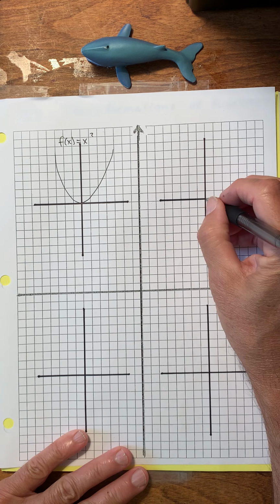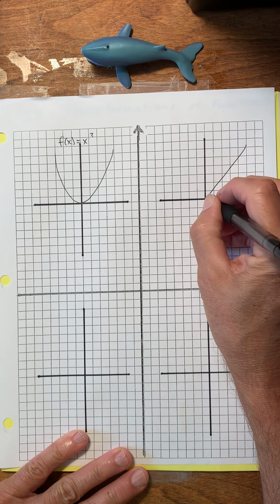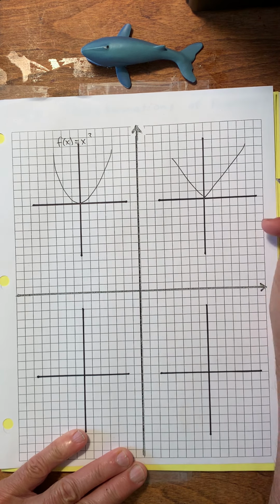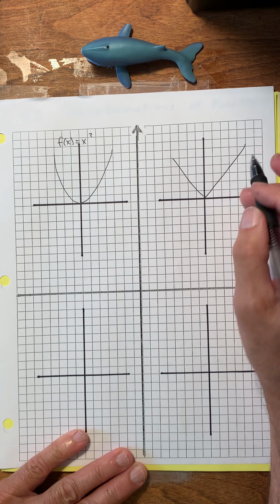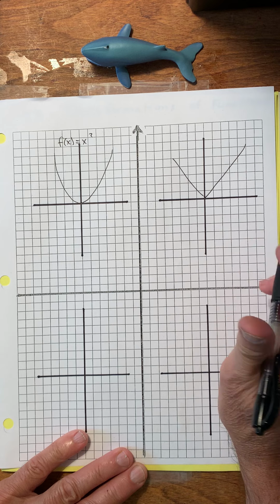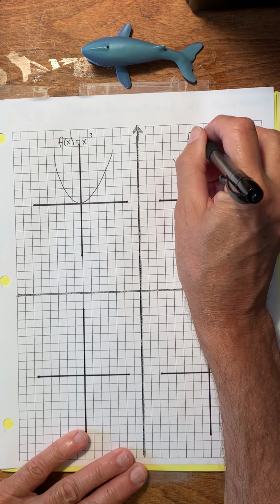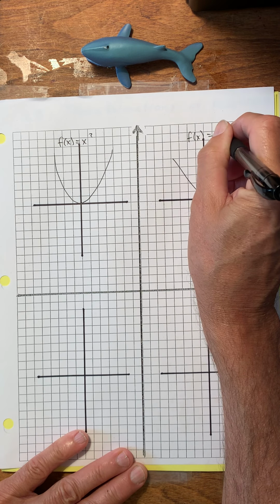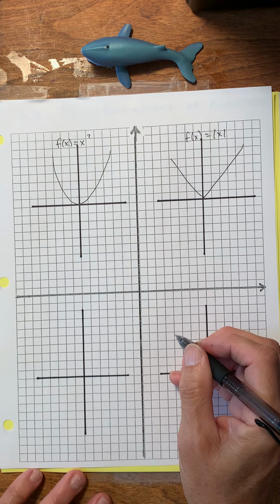Hey, here's another typical function. This is the absolute value function. What if I wanted to move this whole function up or down? That would be something we call a vertical shift. And we're going to be looking at that as well.